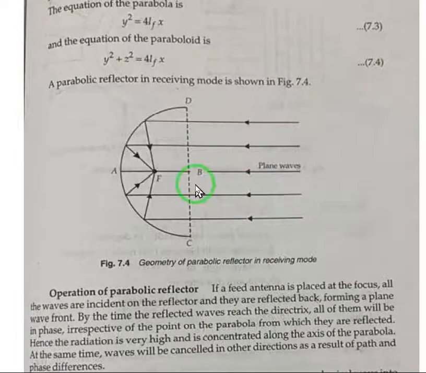As given in the diagram, the receiving geometry is given in the block diagram.